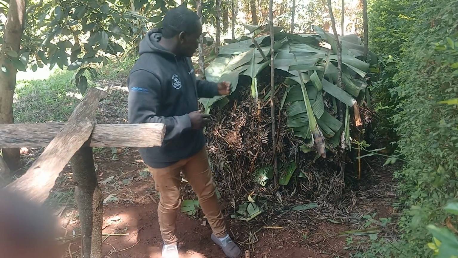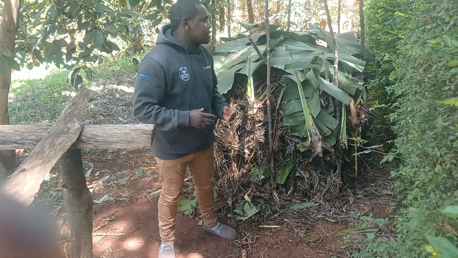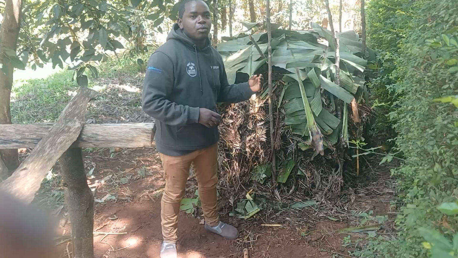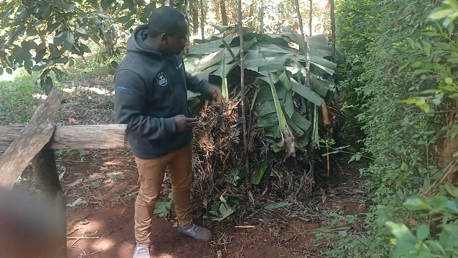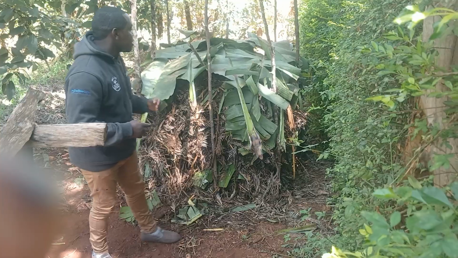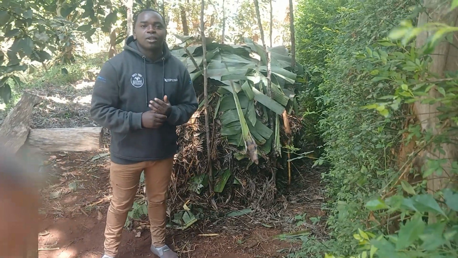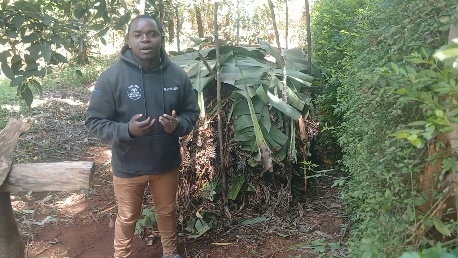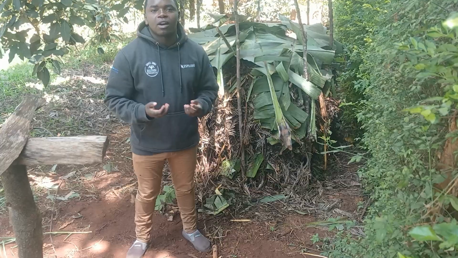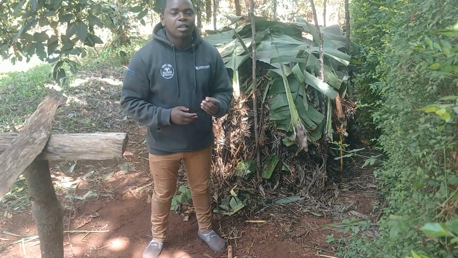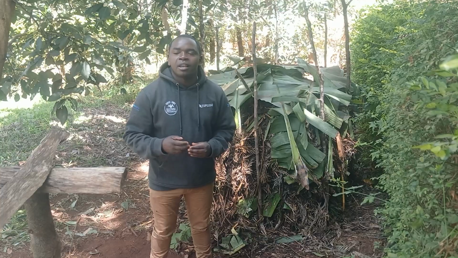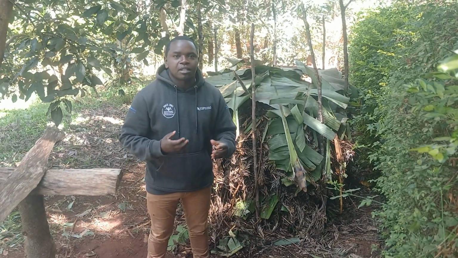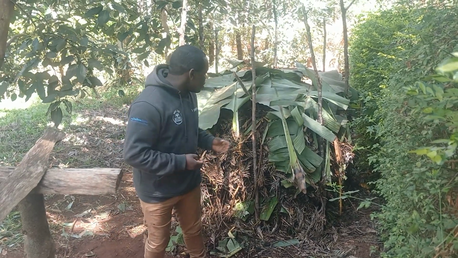Behind us is a compost heap, and we are going to get to how it is being made and the importance of using compost in our farms. One, we get to increase the soil biology life, that is the microorganisms increase, things like earthworms, those organisms that break down the soil.